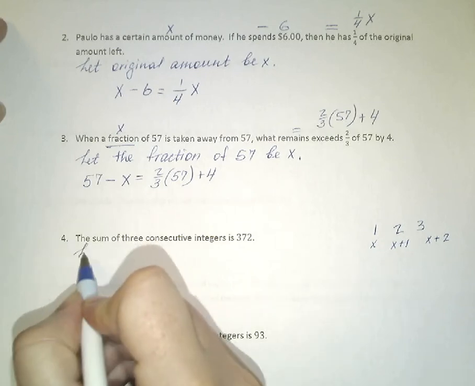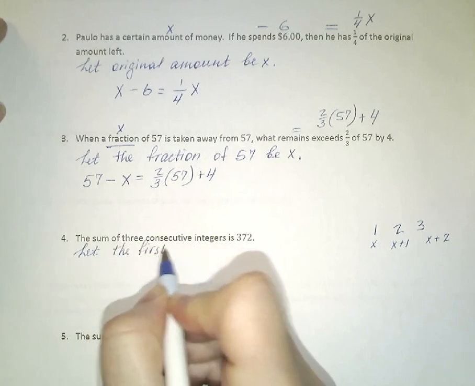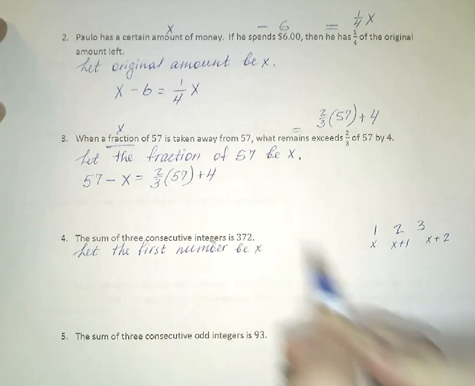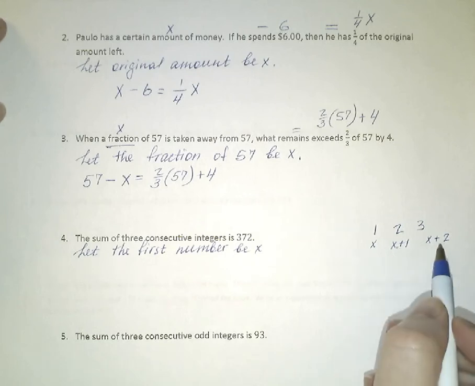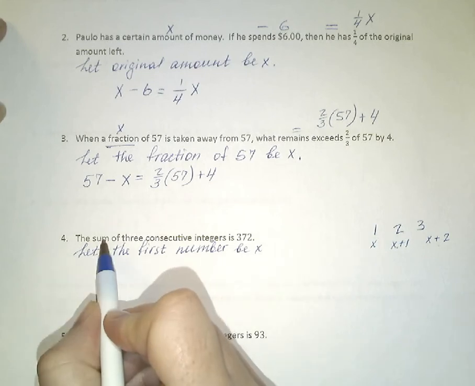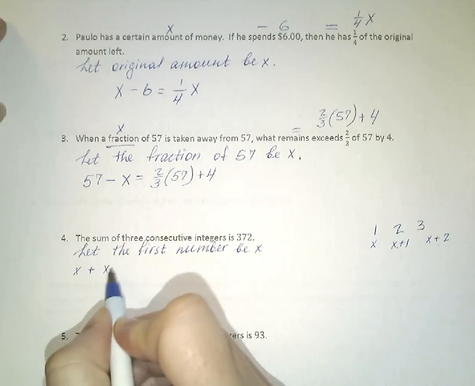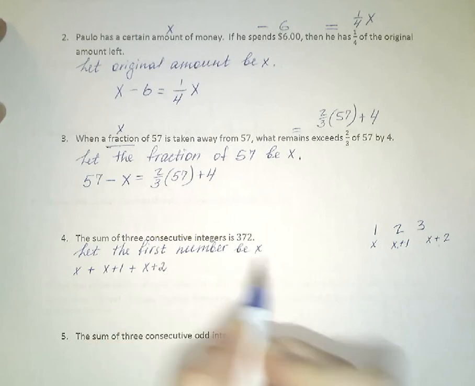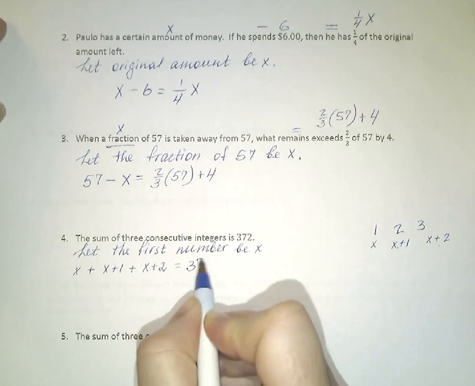Each consecutive number will be one more than the previous one. So let the first number be x. Then the second one will be x plus 1, and the third one will be x plus 2. The sum means we'll need to add them all together. So we are adding x and x plus 1 and x plus 2, and after we add them all together, we get 372.